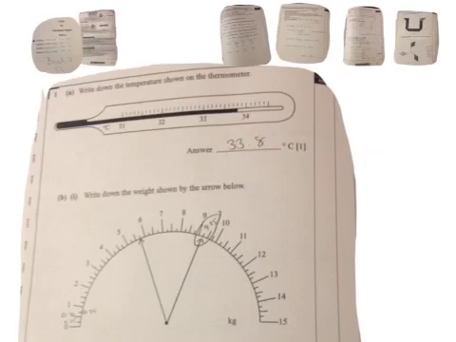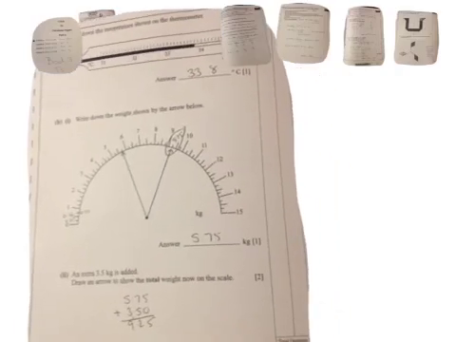Okay, now the second part of the question says, write down the weight shown in the arrows below. So the key thing again is to work out what each one of those are going up. You can see from 0 to 1 there's a couple of ticks in between. So the one in the middle, for example, that's 1.5. The one that's halfway between the 2 and the 3 is obviously the half. So each one of those is going up 0.25. That's 0.25, 0.5, 0.75 and 1. So every one of them is going up 0.25.